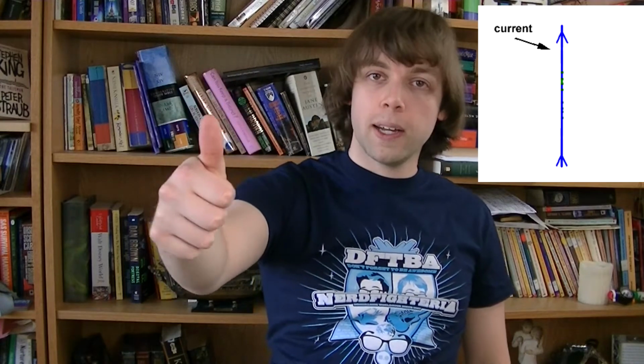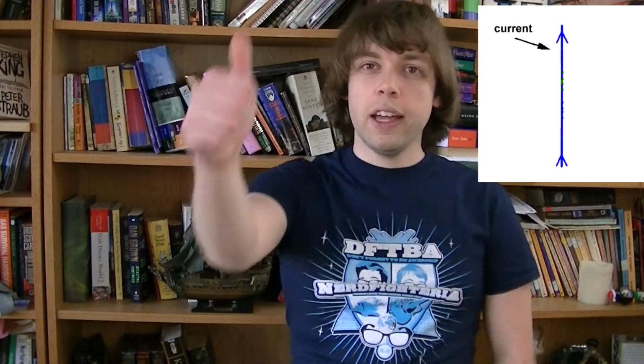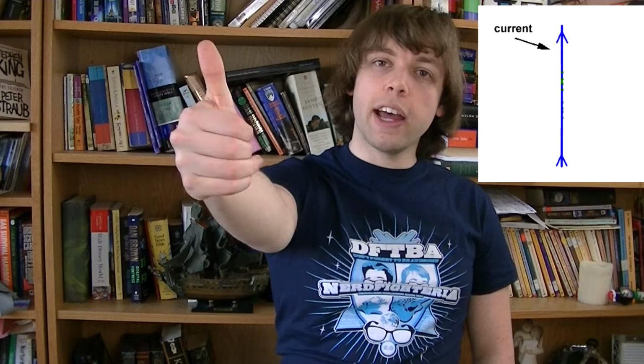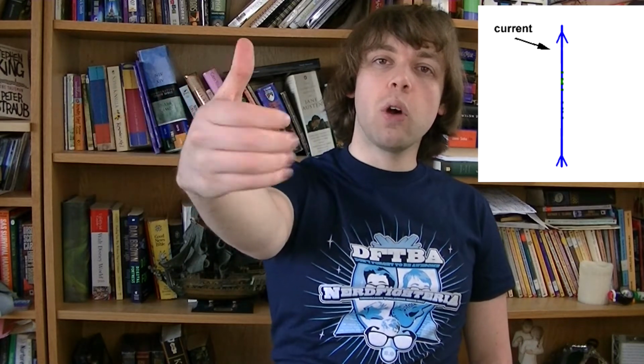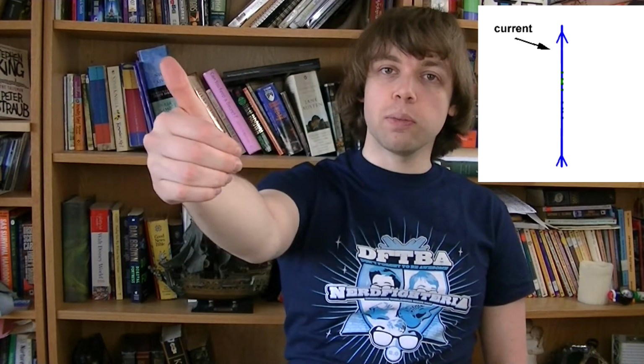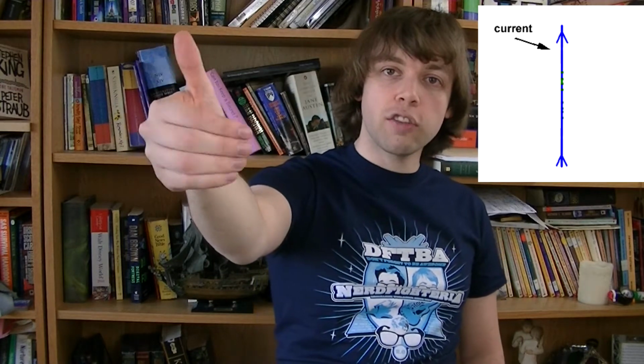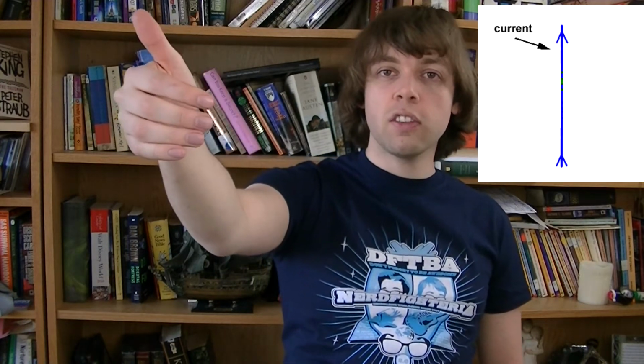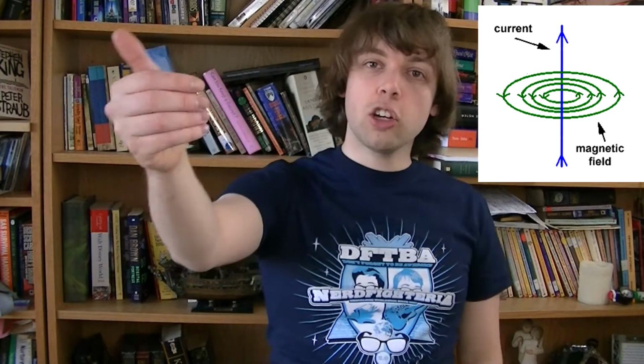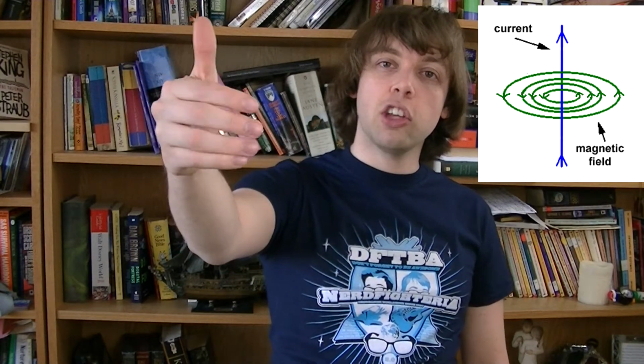So you can move around like this and point it however you want, so point it in the direction that the current is flowing through the wire, the current marked by the arrow. Now imagine yourself grabbing the wire, curling your fingers around the wire, keeping your thumb in that same direction. The direction your fingers curl tells you the direction of the magnetic field around that wire. So it looks something like this. Circles around the wire pointing in the direction that your fingers point. Make sure you always use your right hand. That's why it's called the right hand rule. If you use your left hand, your answer will be exactly wrong.